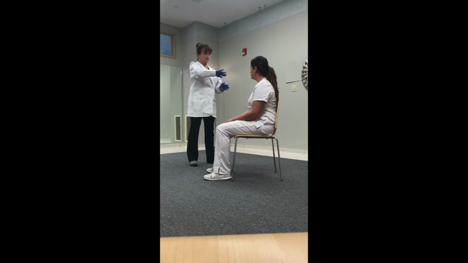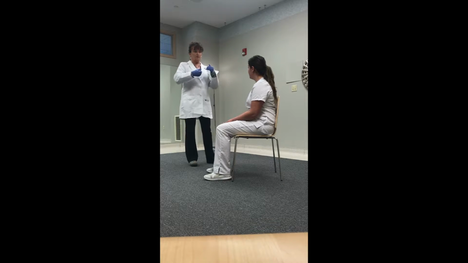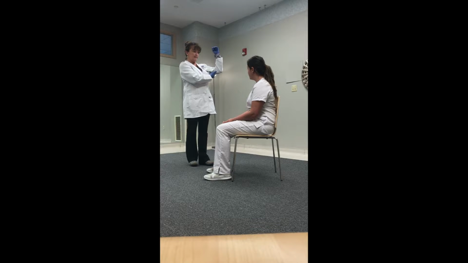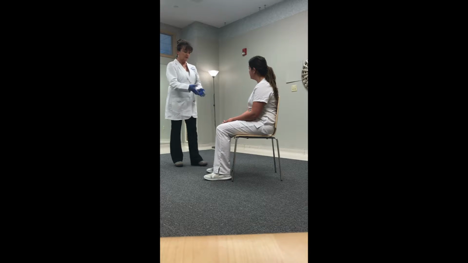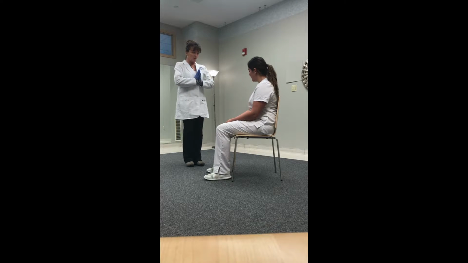Then I'll be touching a little bit on your back, shoulder, along your rib cage. Then I'm going to come up underneath your tricep area and move down to your hands, and that'll be the top part. Then I'm going to come down to your lower extremities, just around your knee, your thigh, and your calf area. All right, so I'll go ahead and begin.